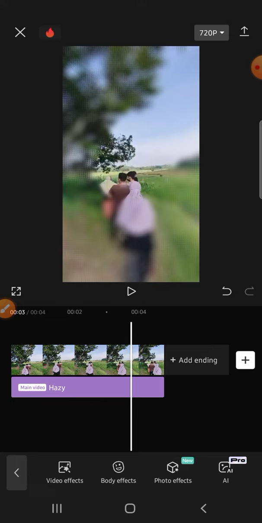Okay guys, that's how we can make our video blurry on Capcut. I hope this video will be useful for you.